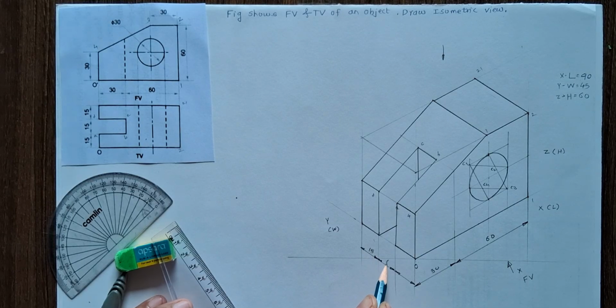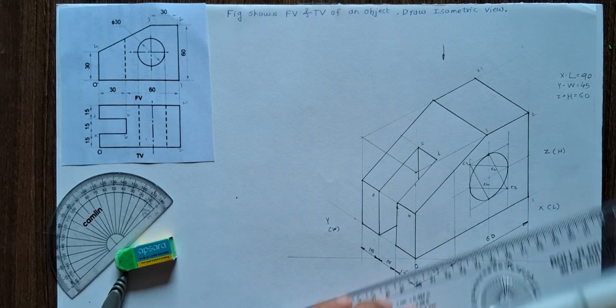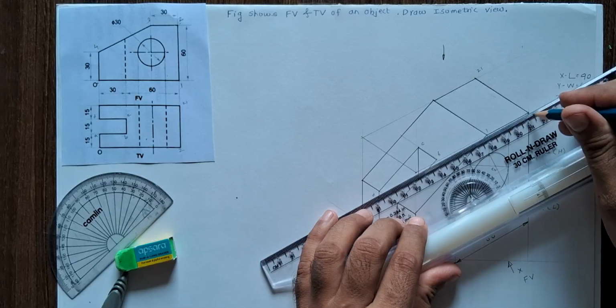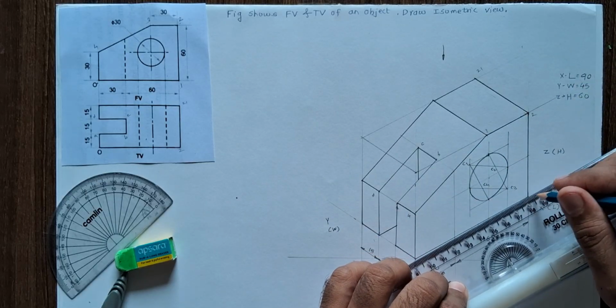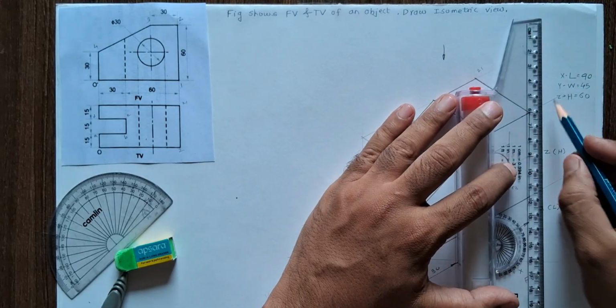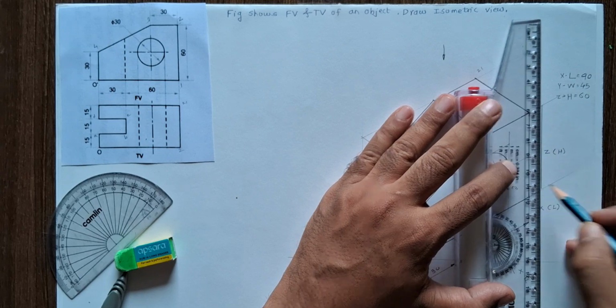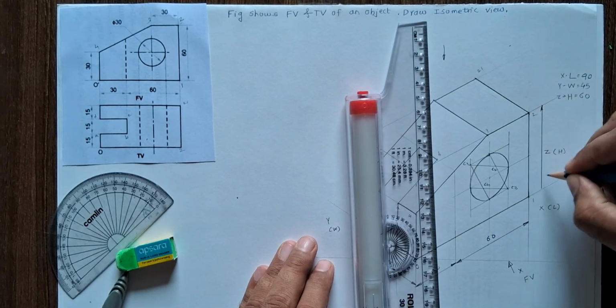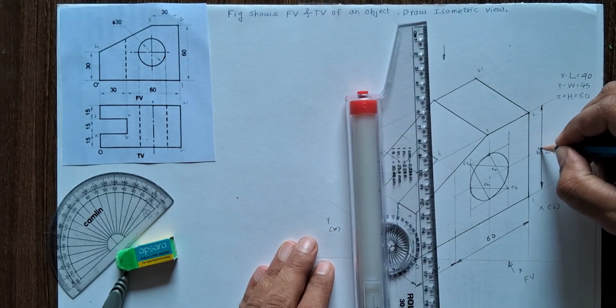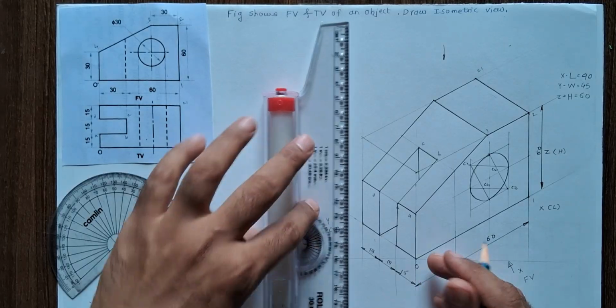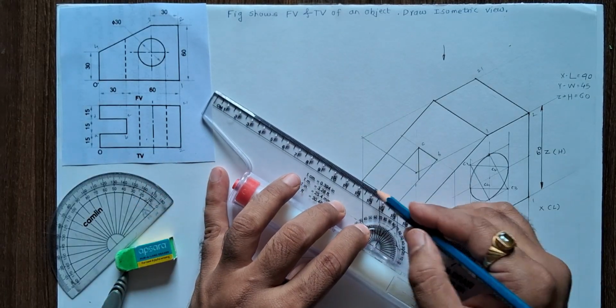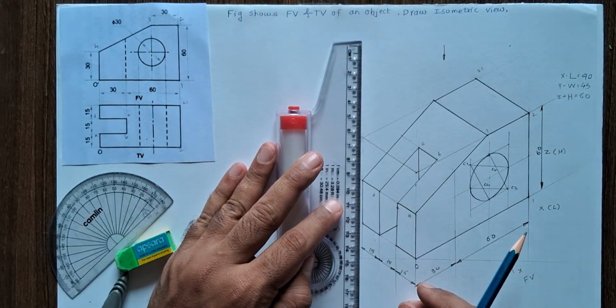This is 15. Height, total height is 60 mm. This height is 60 mm and the base height, this rectangular strip height, is 30 mm.